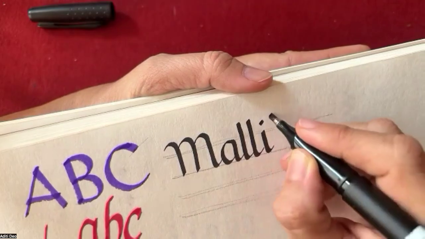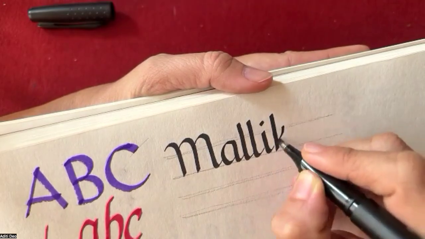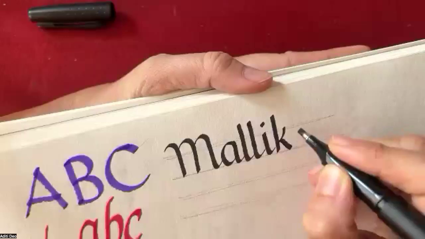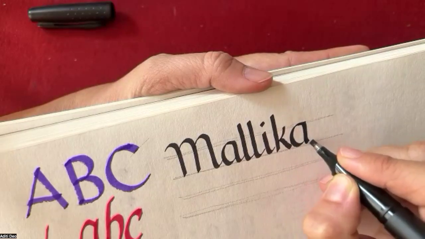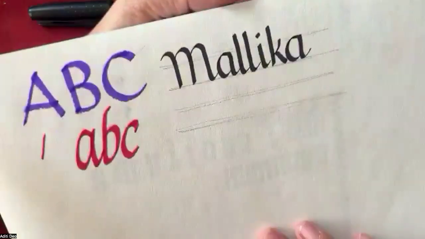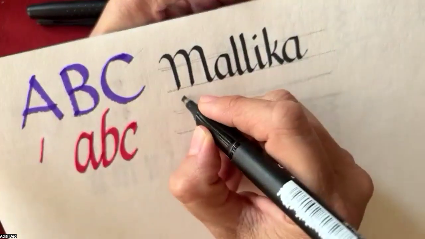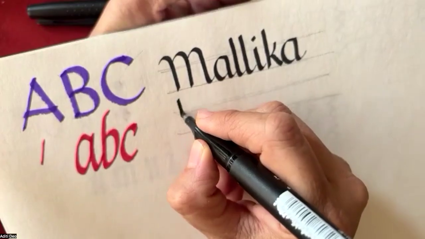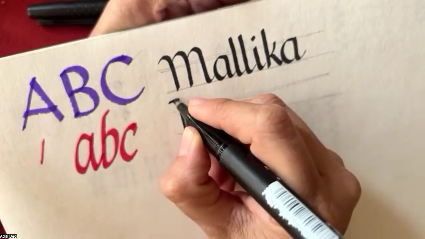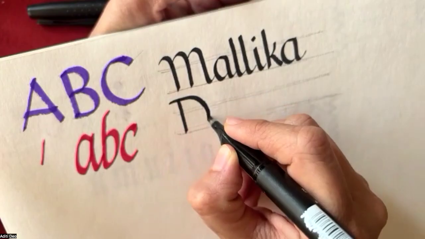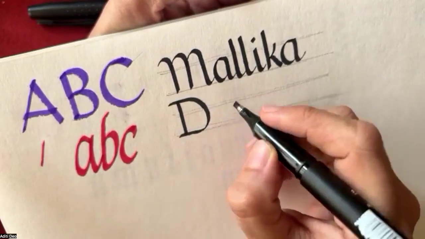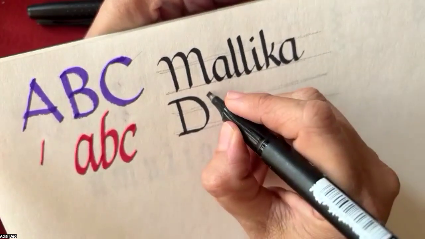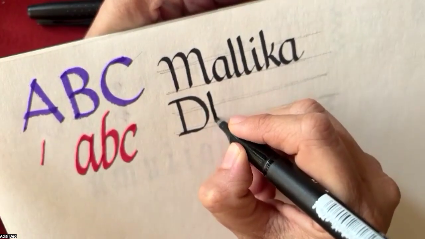So the rules remain the same. You have to maintain the space between the letters, keep it uniform. D-H, right? Yeah, Deepika.